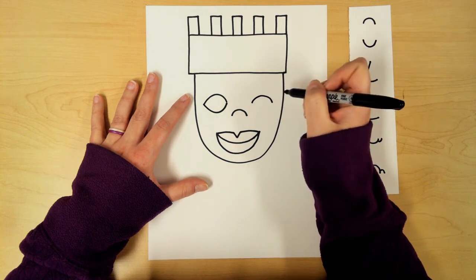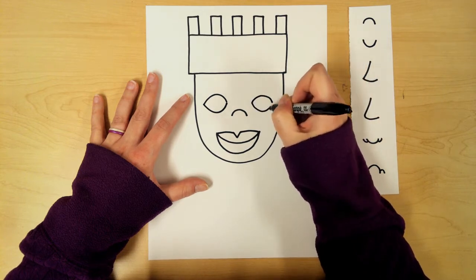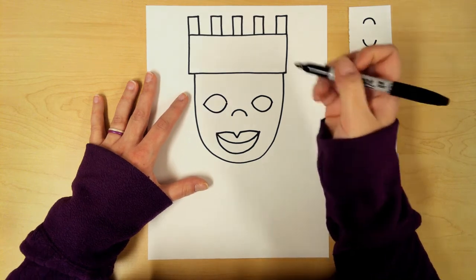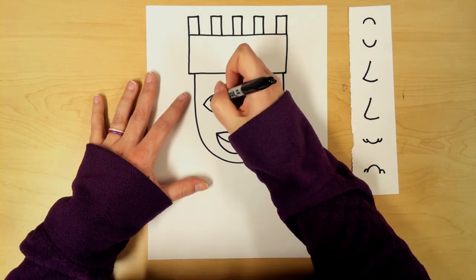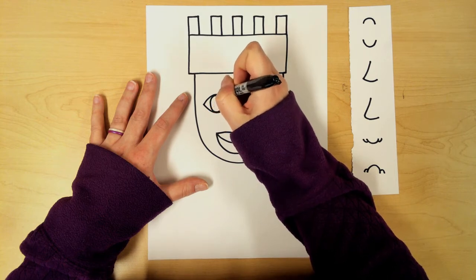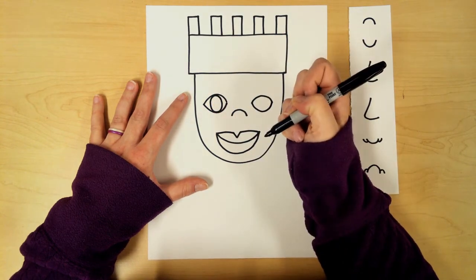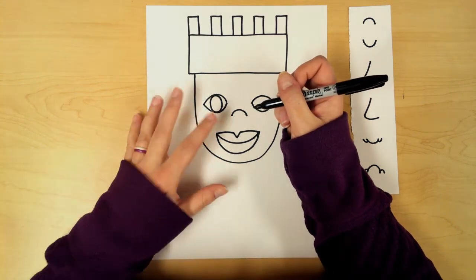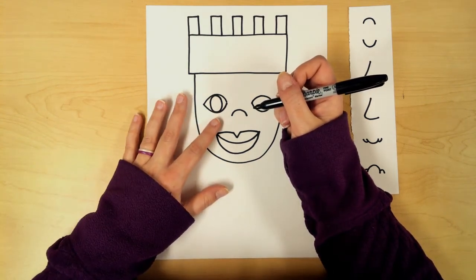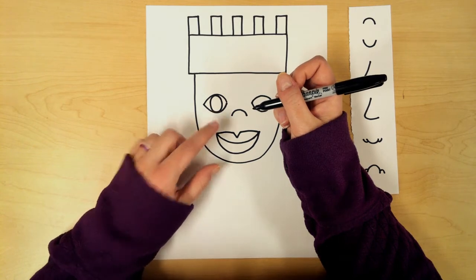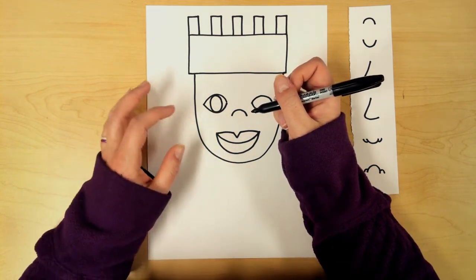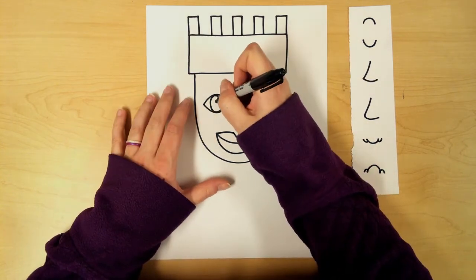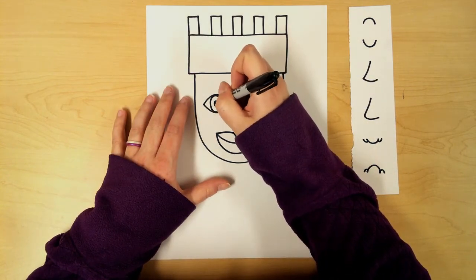Curve up, curve down. All right, and then inside her eyes we can draw a circle for the iris. Ooh, the iris is the colorful part of our eyes. So our queen could have green eyes or brown eyes or blue eyes. You can color her iris later, and then inside the iris we can do the black pupil.